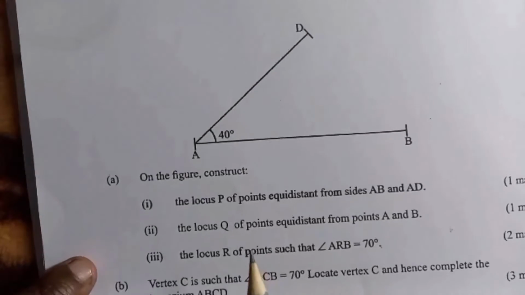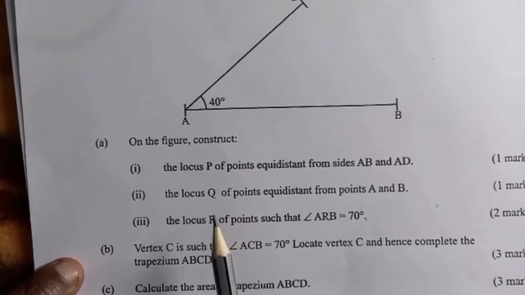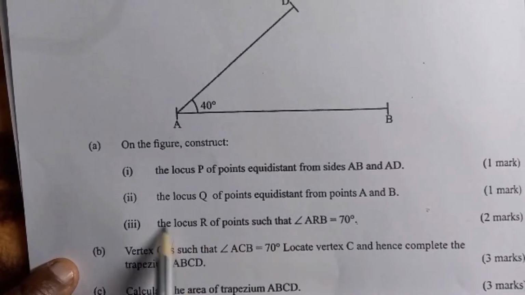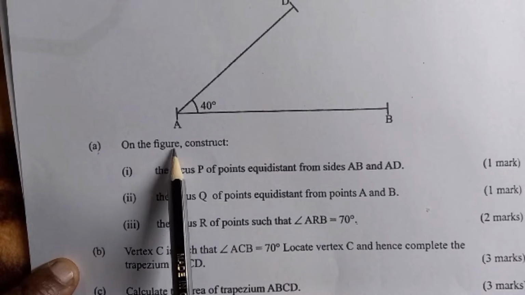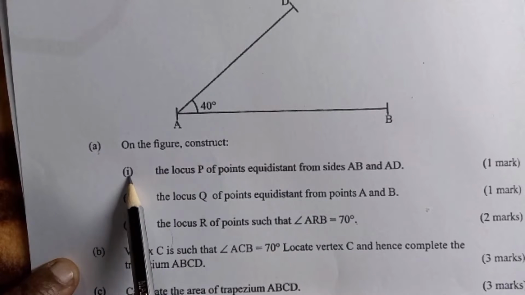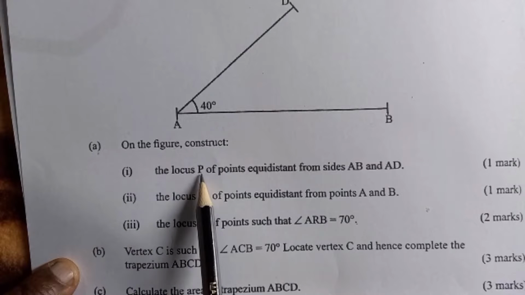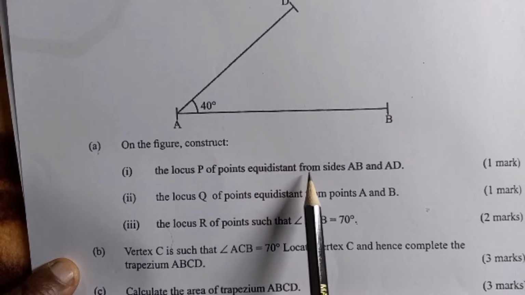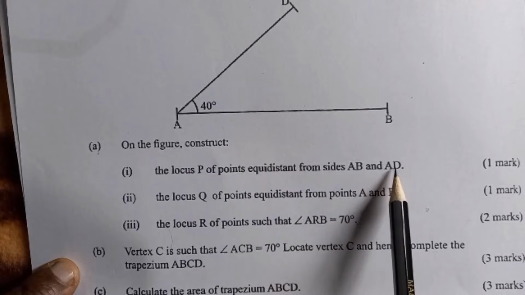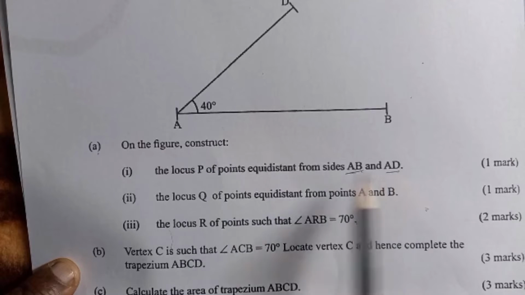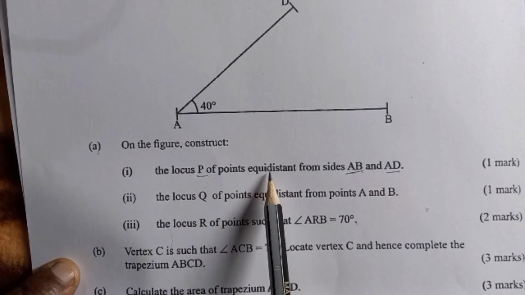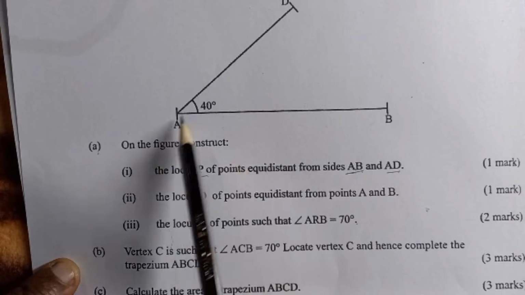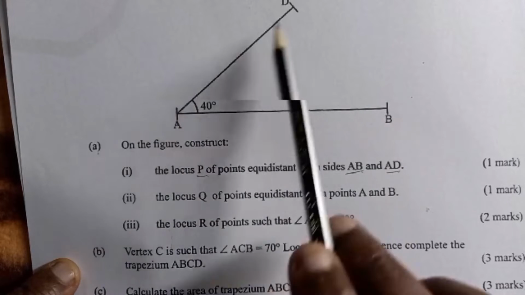So there we have the figure. Let's go to the first question. Part A. On the figure, construct, Roman 1, the locus P of points equidistant from sides AB and AD.